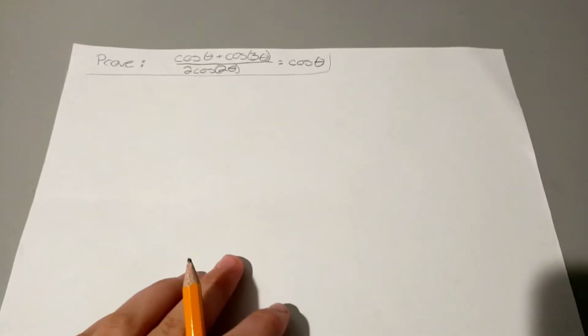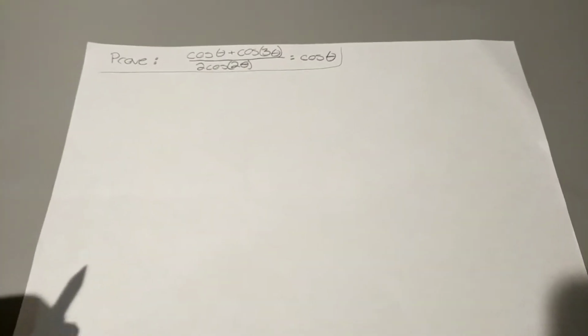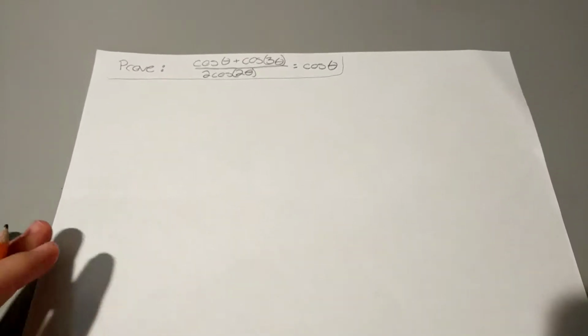I have two problems today. Both of them are from my math textbook, and these are pre-calculus problems. The first one I thought was quite difficult. I'm going to show you how somebody showed me to solve it, okay?